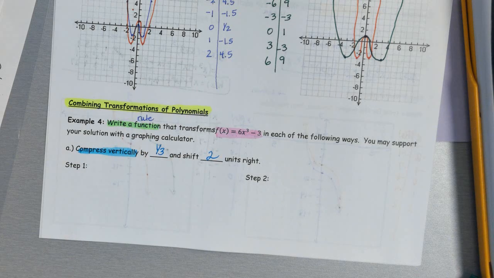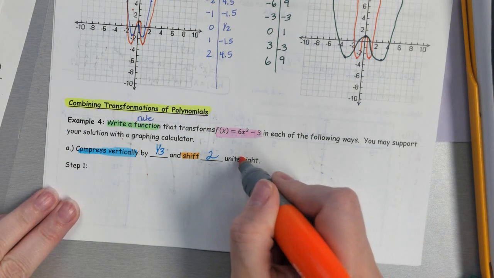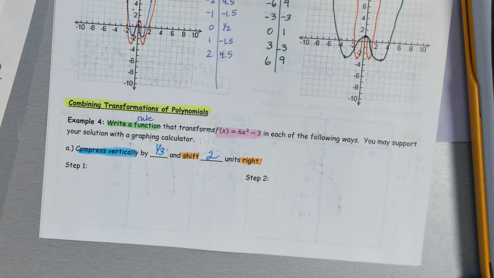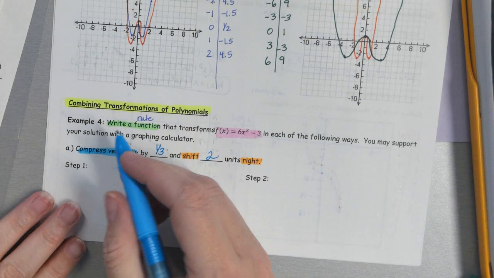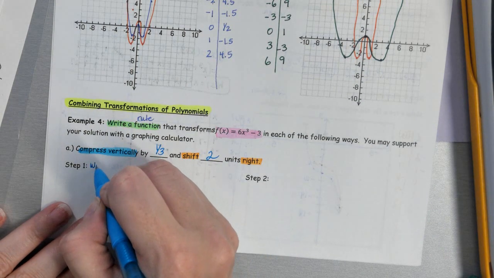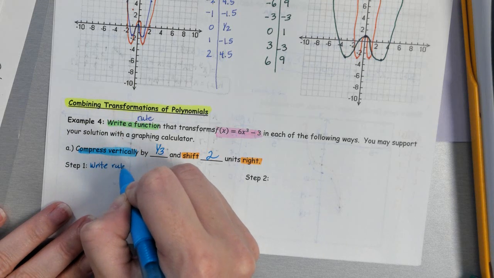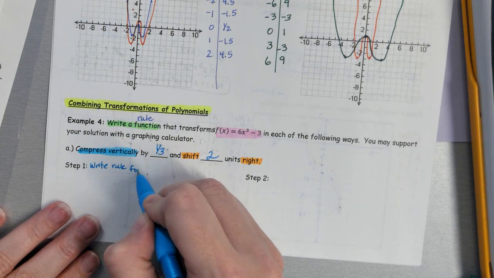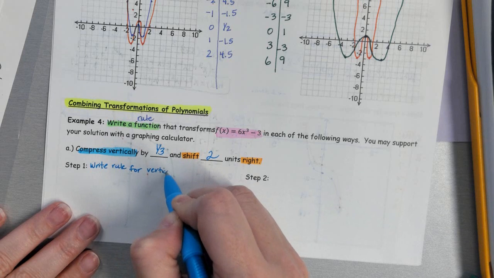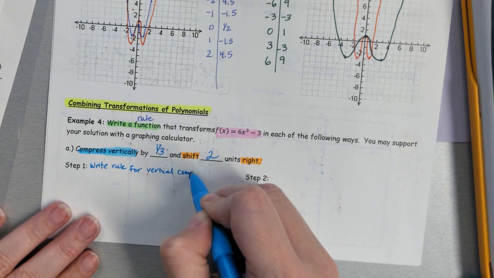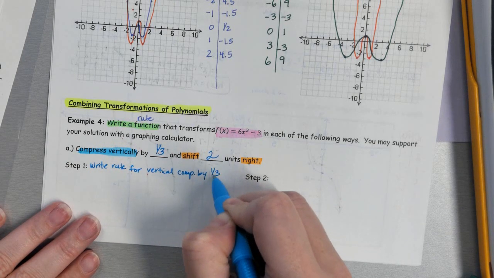That's the first thing. And then we are going to shift 2 units to the right. Okay, so for step 1, you are going to write your rule for a vertical compression by 1/3.